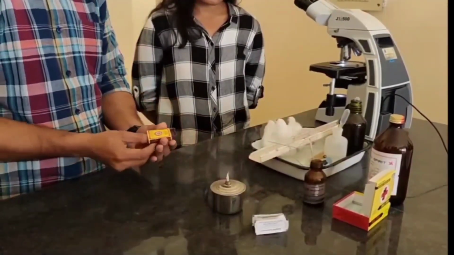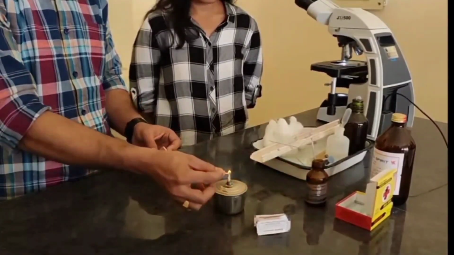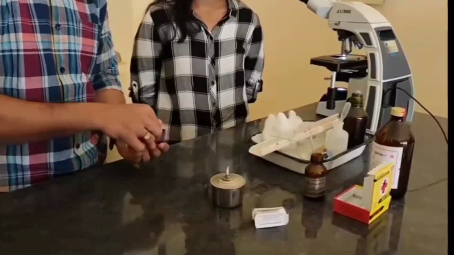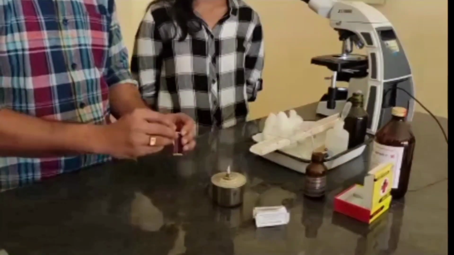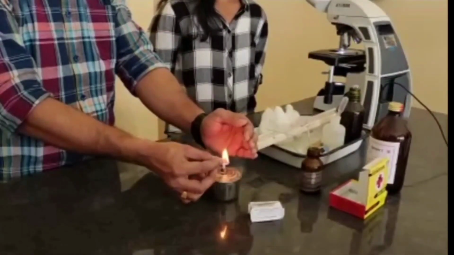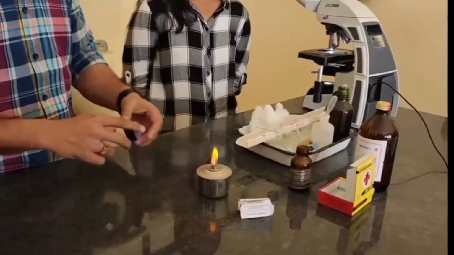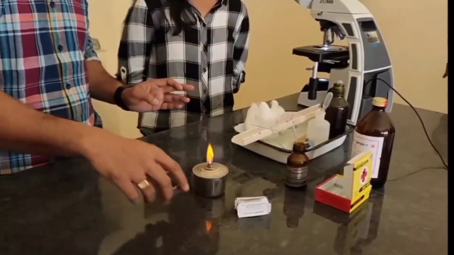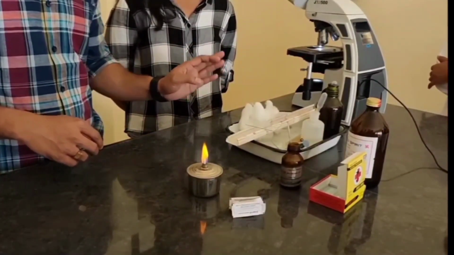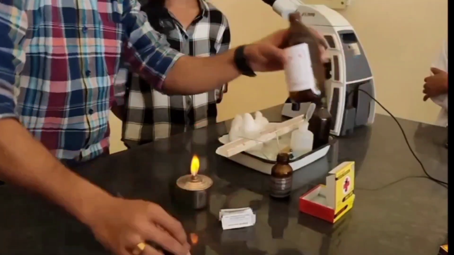Here I am going to show you how to reuse an old slide. First of all you have to clean your slide with soap and water, wash it nicely, and then make it grease or oil free. But if you are going to use a new slide, then you don't need to wash it or clean it over the flame. So this is the spirit lamp. The flame is here, and this lamp is filled with spirit.